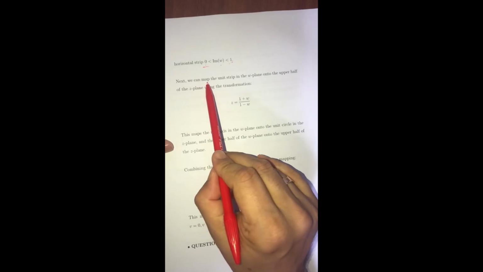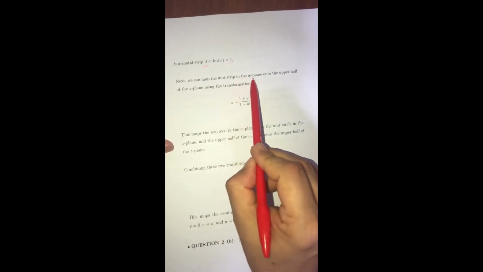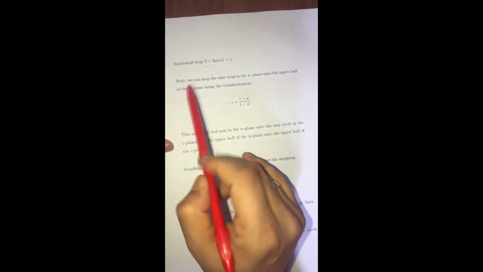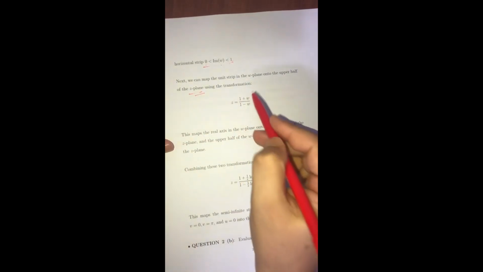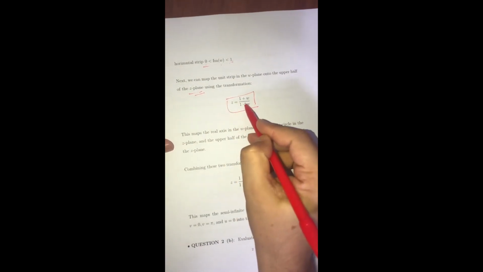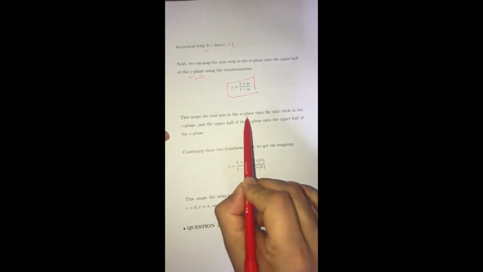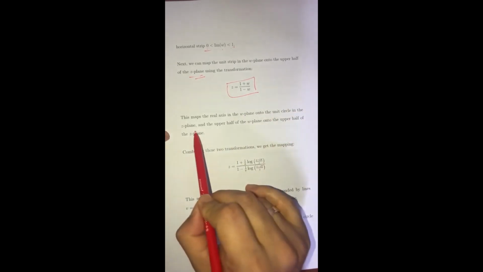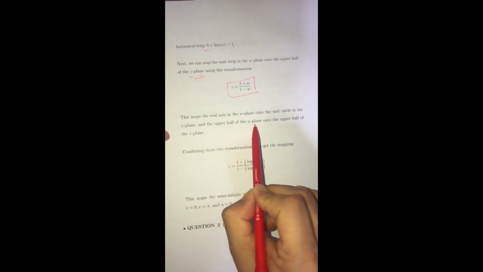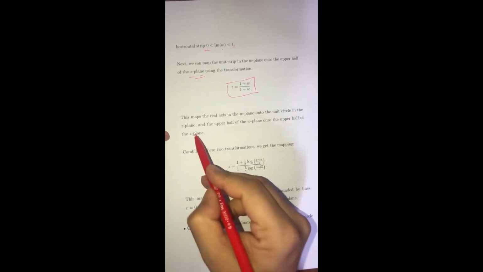Now we can map the unit strip in the w plane onto the upper half of z plane. This is the second part of the question, using the transformation z is equal to (1 plus w) divided by (1 minus w). According to the question, this maps the real axis of w plane onto the unit circle in the z plane and the upper half of w plane onto the upper half of the z plane.